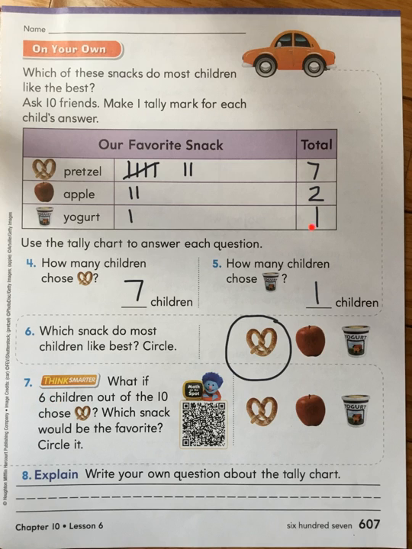Well, let's think about it with what I have. I had said 7 for pretzels, 2 for apple, and 1 for yogurt. If I took 1 away from that 7, which I'm going to show you, if I changed that to a 6 and I took 1 away, I could add it here to make that 3. That would still be 1. So which would have the most votes? Yes, it would be pretzels.